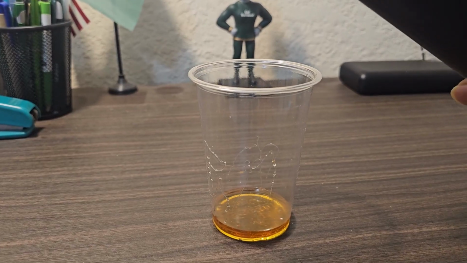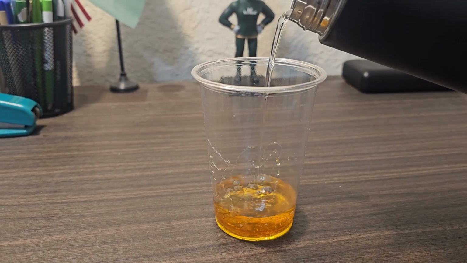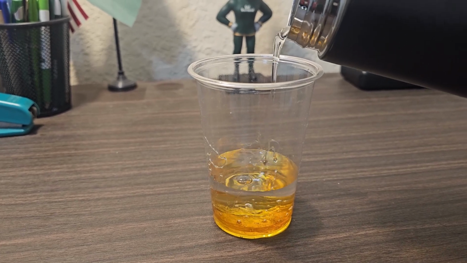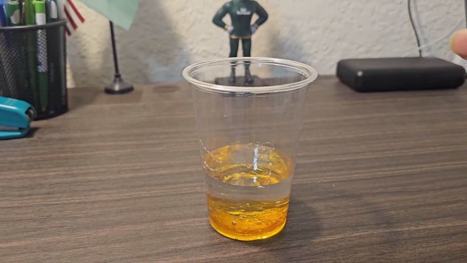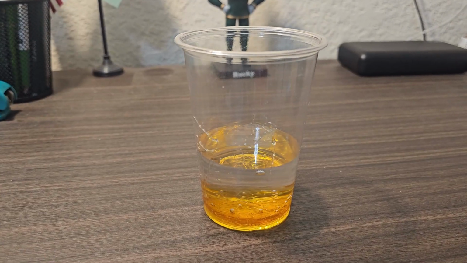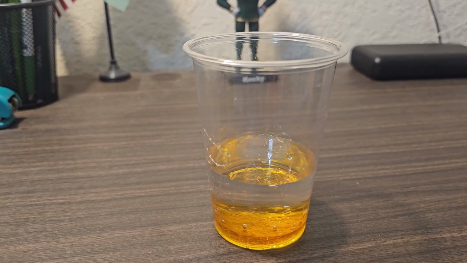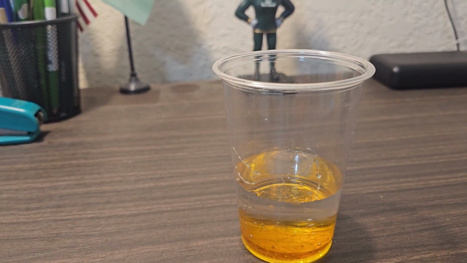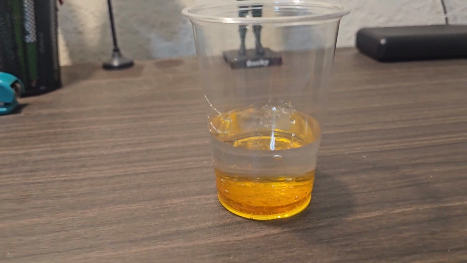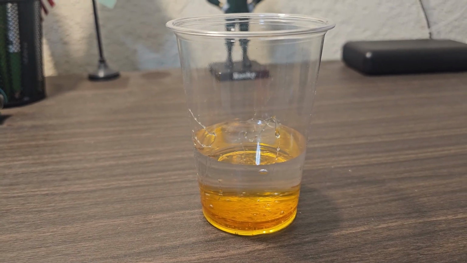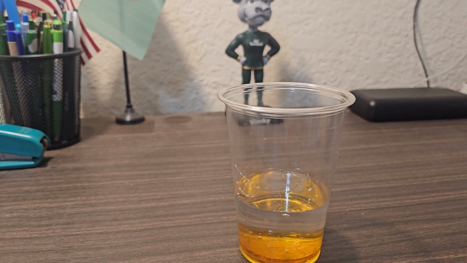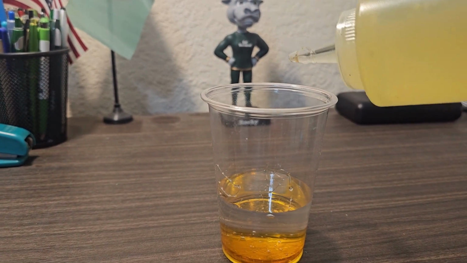Next, I'm adding water on the top. It might look at an instant that it's gonna mix up, but if you give it a second, you'll notice the change. It actually forms its own layer because it is much less dense than honey. And finally, the lightweight champion, oil.